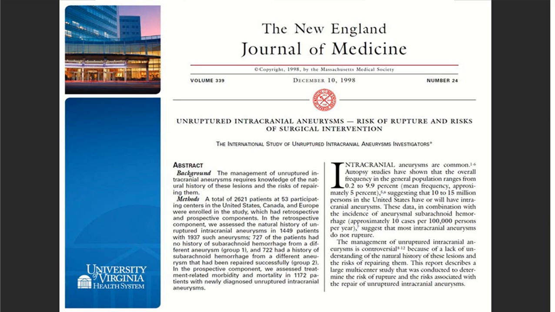So based upon these findings, in combination with the rupture risk and the treatment morbidity and mortality, the investigators posited that treatment risk for aneurysms less than 10 millimeters likely did not outweigh the benefit in terms of preventing future rupture. With this study, though, there was significant concern for pre-selection in the retrospective series.